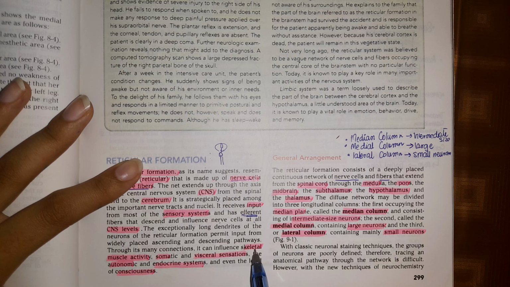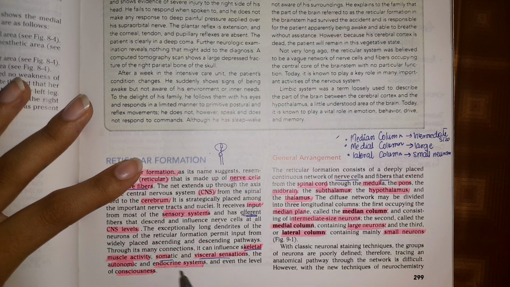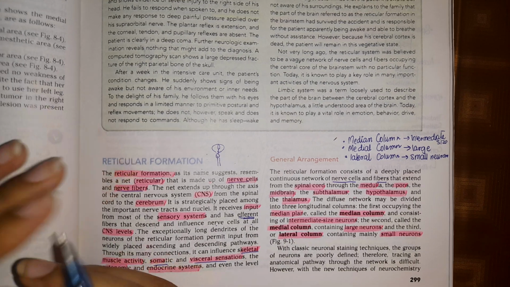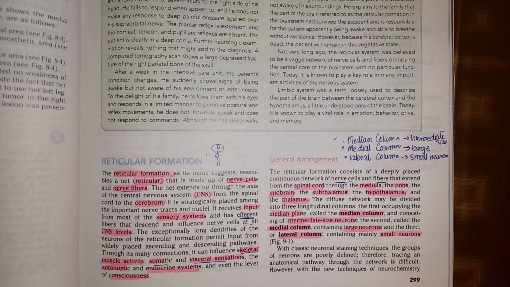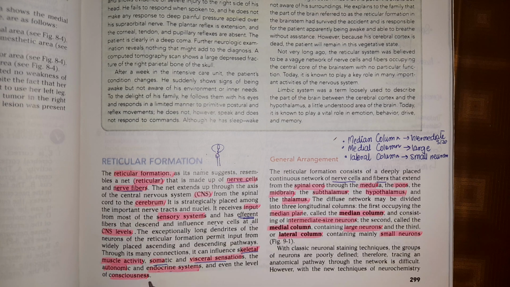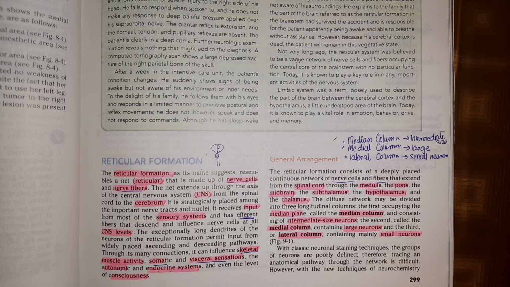It can influence the skeletal muscle activity, the somatic and visceral sensations, as well as autonomic and the endocrine system. So you can say that it is involved with the somatic sensation, that is the level of consciousness, etc. Then it is also involved with visceral sensations that are involved with the autonomic nervous system. Then it is involved with the endocrine system as well. So it is involved with both somatic as well as sympathetic and parasympathetic system.